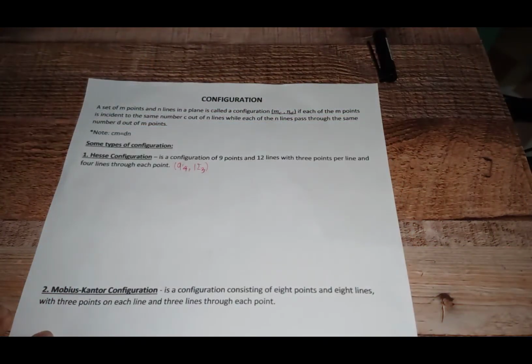Let's tackle some types of configuration. In projective geometry there are many types of configuration. There are plane configuration, Mobius-Kantor configuration, Pappus configuration, Hesse configuration, the Reye configuration, Schläfli double six configuration, Cremona-Richmond configuration, Grünbaum-Rigby configuration, and Gray configuration.